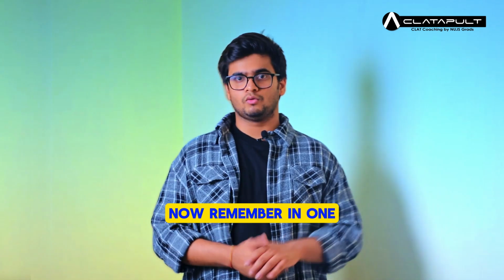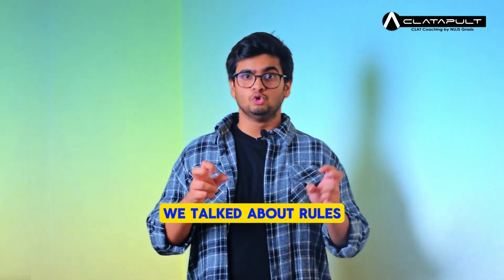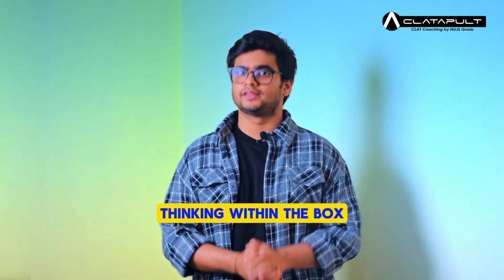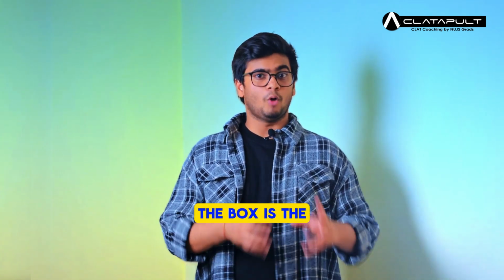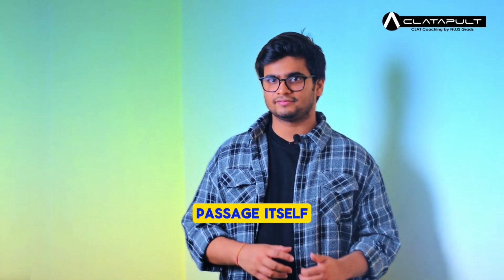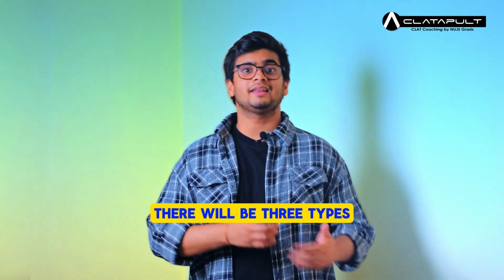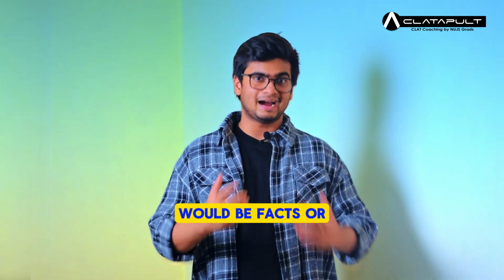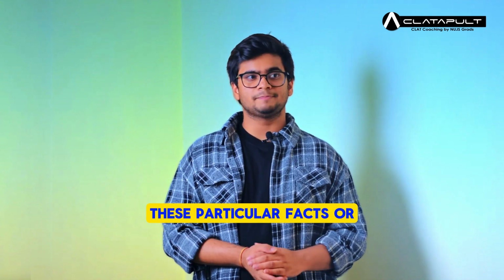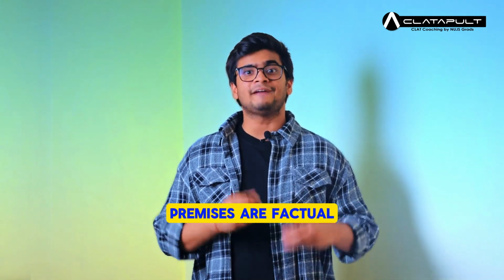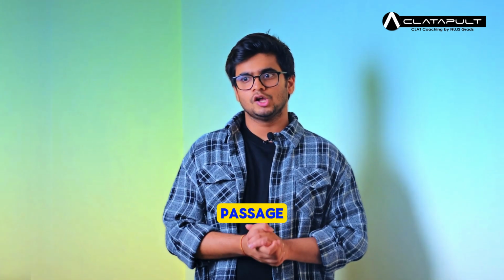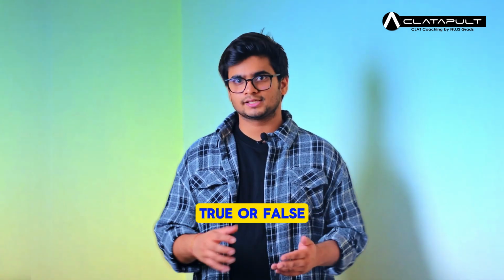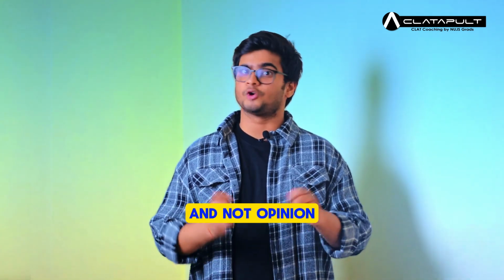Now remember, in one of our earlier videos we talked about rules or guidelines for logical reasoning. One of them was thinking within the box. What is the box? The box is the passage itself. So when you're reading the passage, there'll be 3 types of statements or segments to a particular passage. The very first one would be facts or premises. These particular facts or premises are factual statements present in the passage, which can be either true or false. These are statements of fact and not opinion.